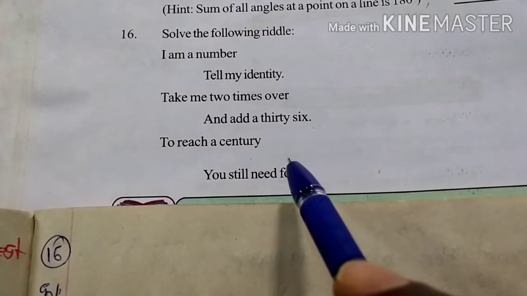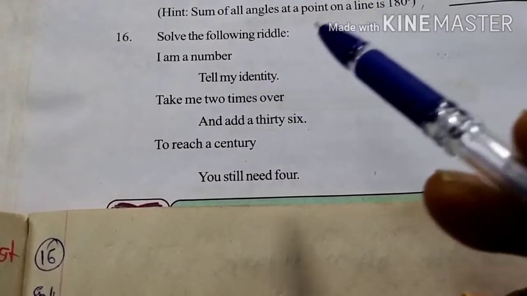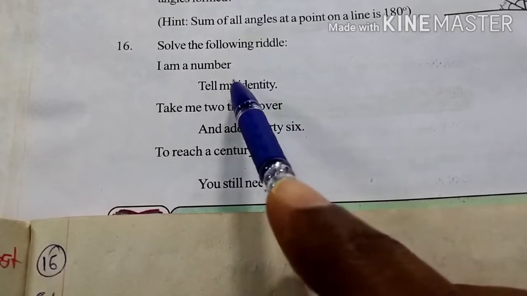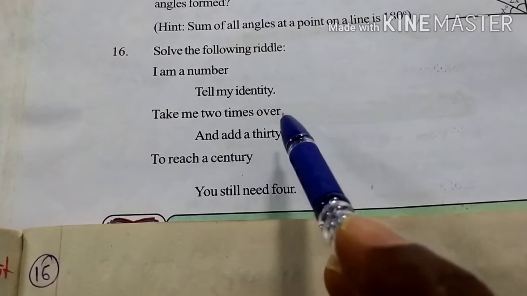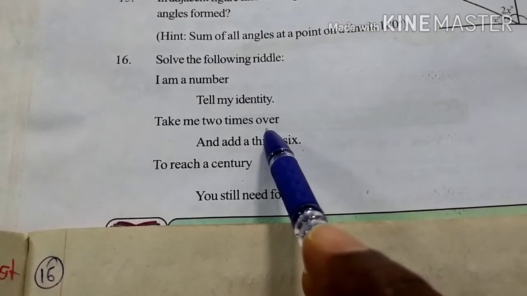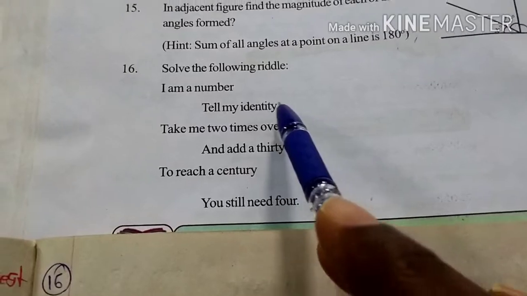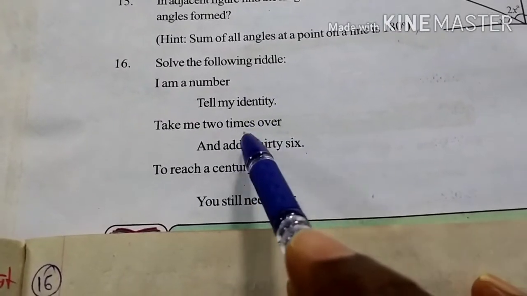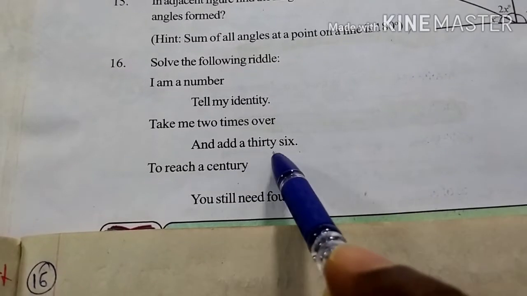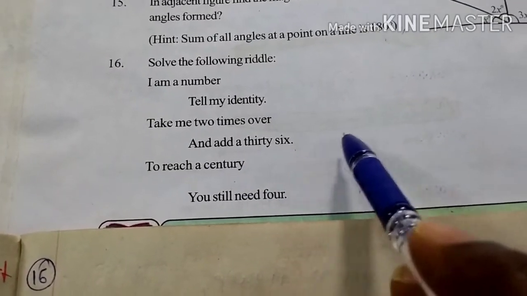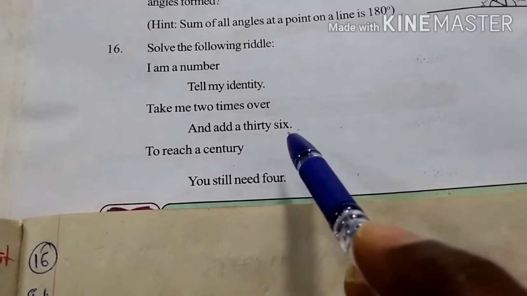What do you understand? I am a number. We don't know that number, so first of all, you can assume here the number is x. Take me 2 times over. 2 times means twice a number. That means already number is x. 2 times means 2x. Yes or no? 2x. And add 36. That means here 2x plus 36. 2x plus 36 you got until now.